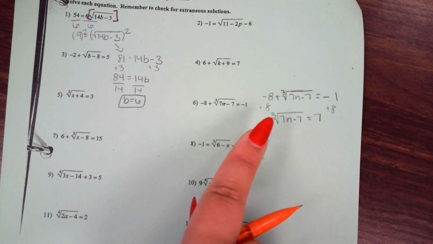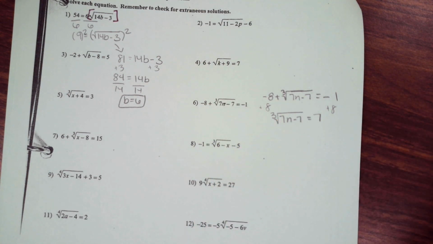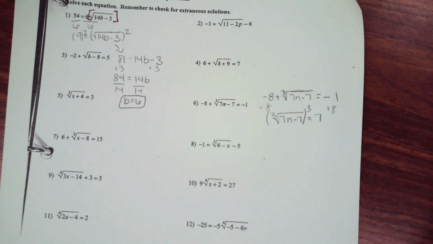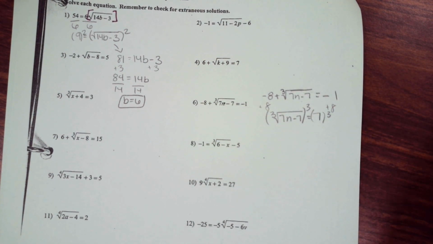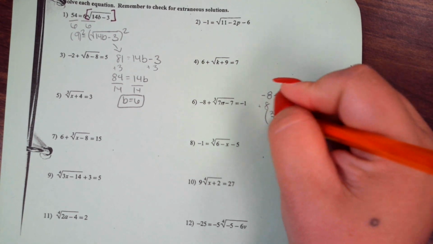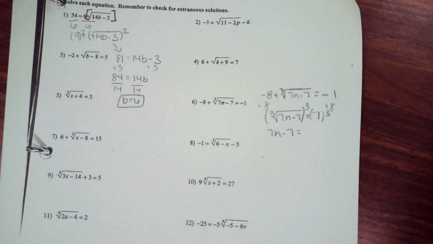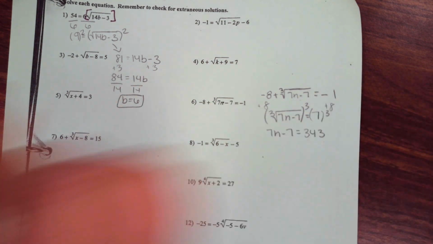Now, we're not going to square this because the opposite of taking the cube root is not squaring, right? The opposite of the cube root is cubing. So we'll raise both sides to the third power. On the left side, the cube root and cube cancel out. We're left with 7n minus 7 equals 7 cubed will give us 343.